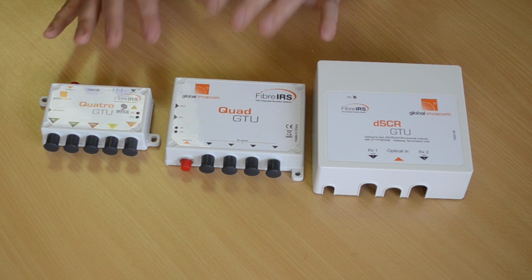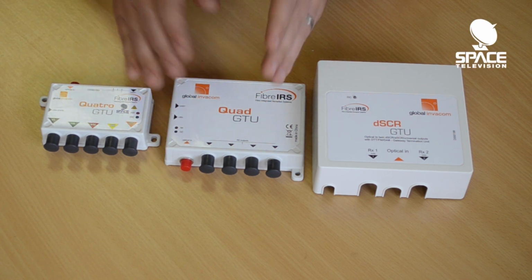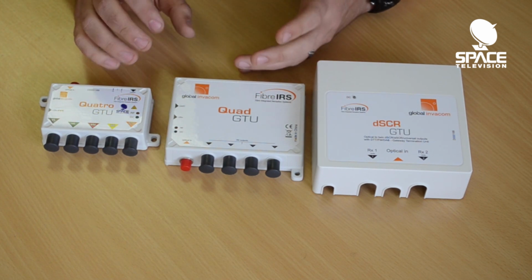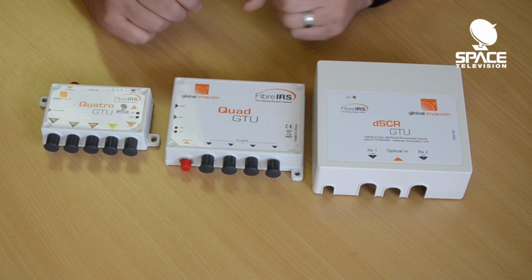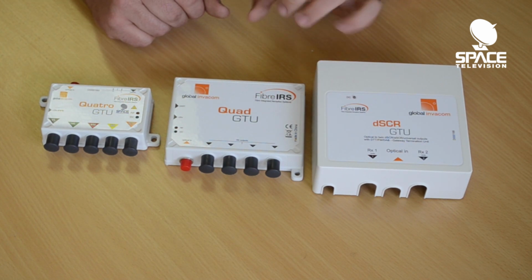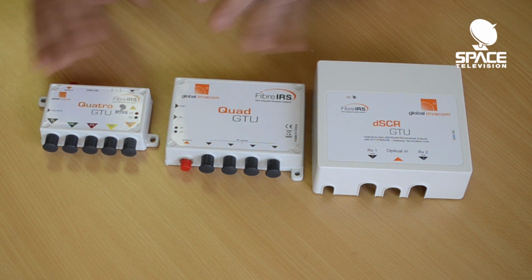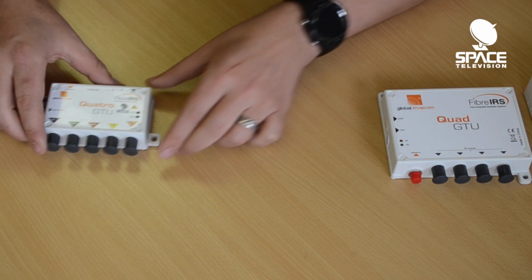Today I just want to have a brief discussion about the different types of GTUs that you would find available, where they would be used, and some important notes about them. The first one that I want to deal with is a Quattro GTU. This GTU here, let's put those aside.